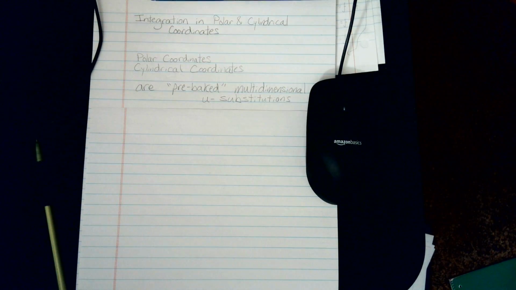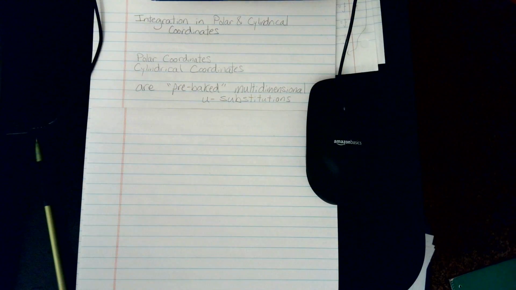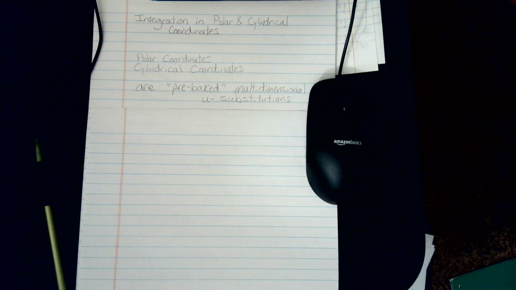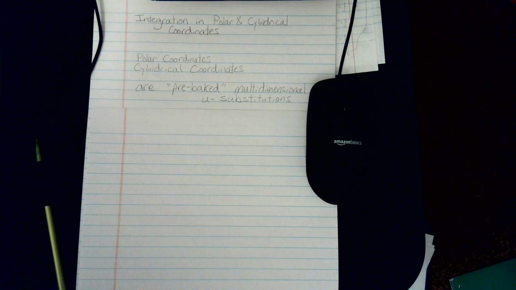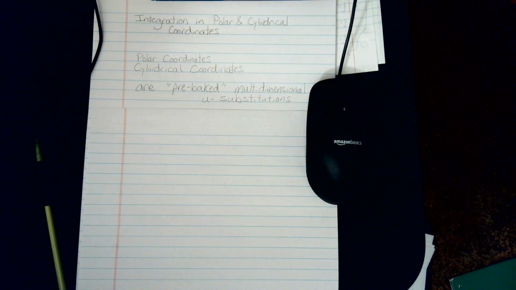The fact is that when you're in multi-dimensions, there are two in particular that you use all the time: cylindrical coordinates and spherical coordinates. And we'll see spherical later this week. But in 2 dimensions, you also do polar a lot. So polar and cylindrical coordinates are like pre-baked U substitutions.